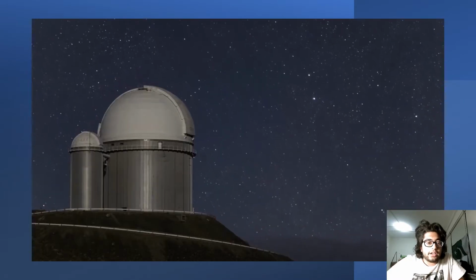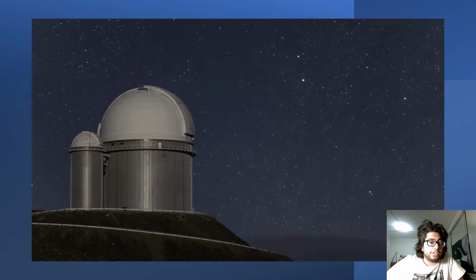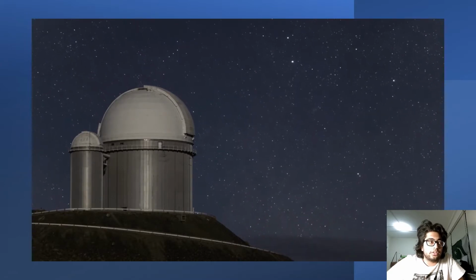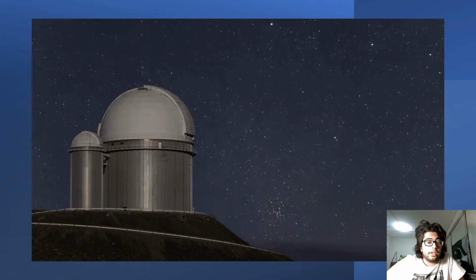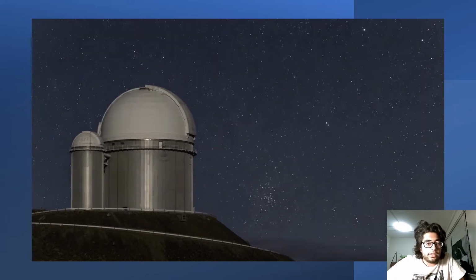And one other thing that computation has enabled astronomy to do is to create large-scale all-sky surveys, including the SDSS survey that we will be talking about later. Here is an image of the ESO observatory.